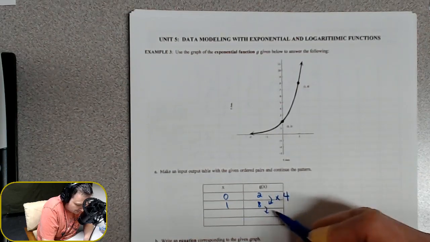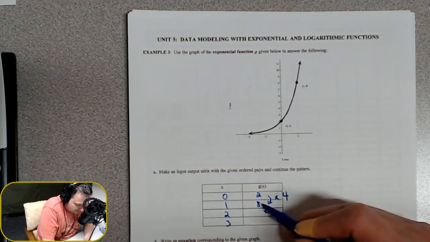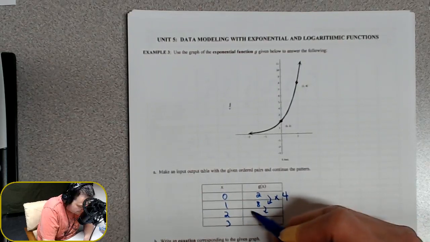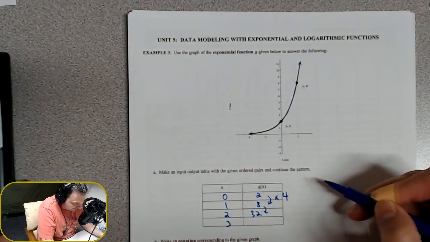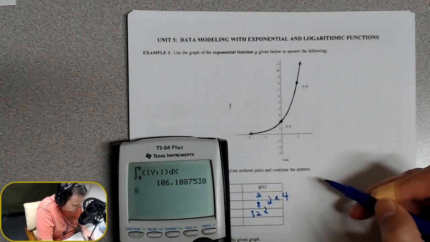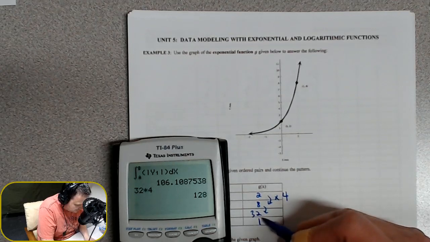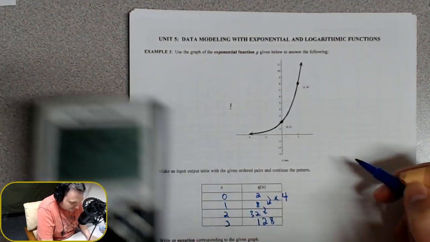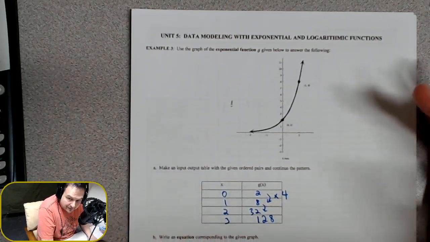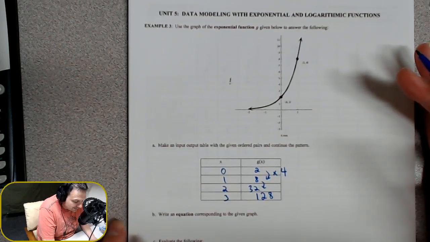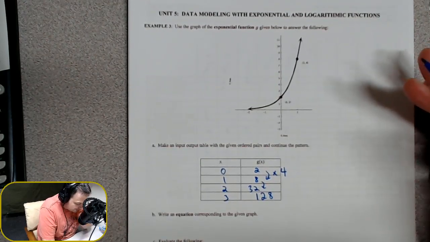All right, now I get the calculator out. 8 times 4 is 32. Let's see what 32 times 4 is: 128. See, times 4. You see how it grows really fast? It's not like lines here. It grows really fast.